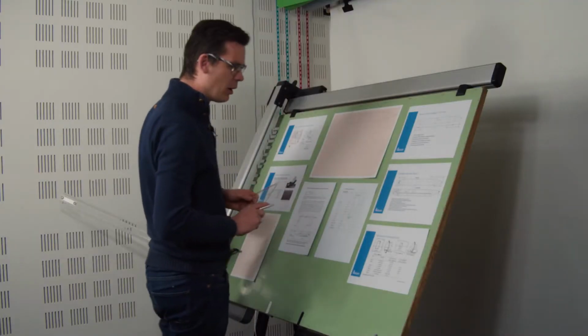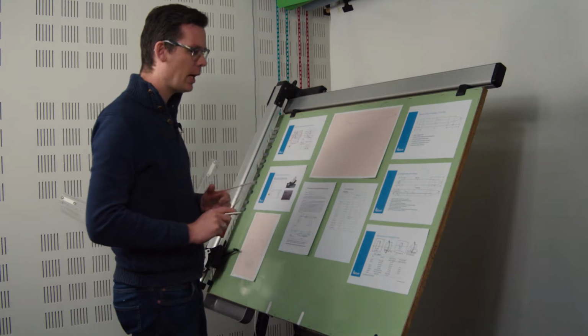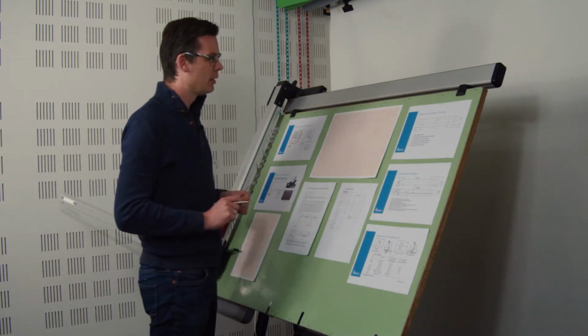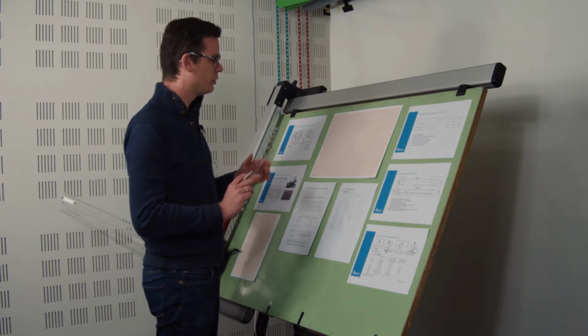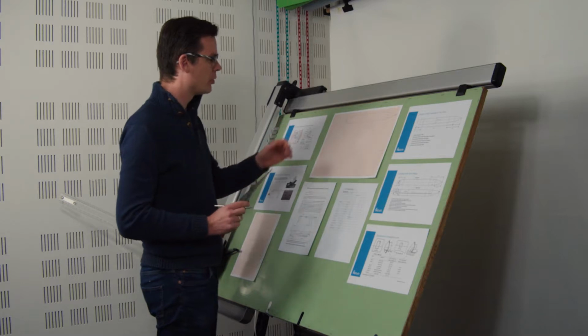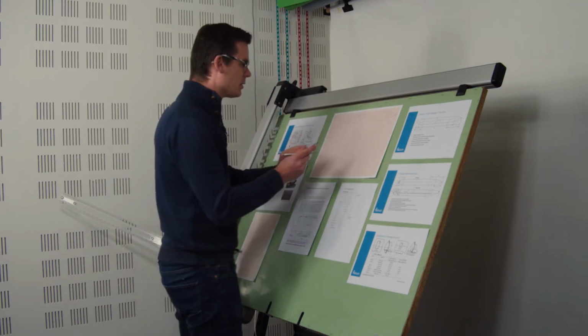So that basically, for now, finishes the top view. I am going to add a little bit more dimensions in there, just to convey some more information to the person that's evaluating this drawing.